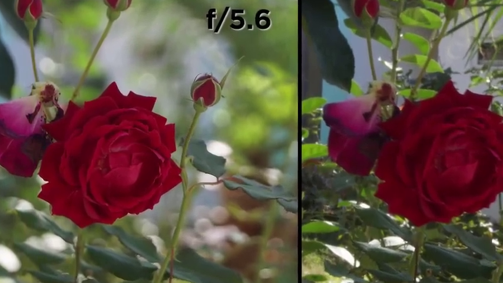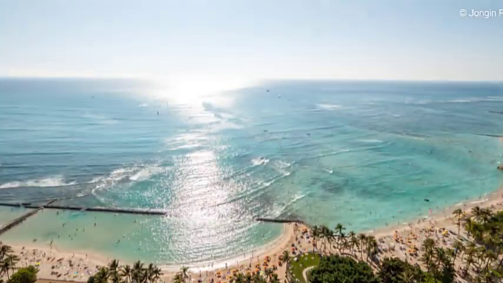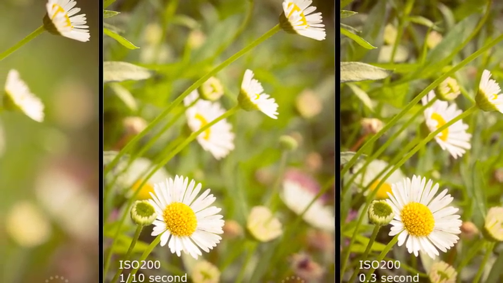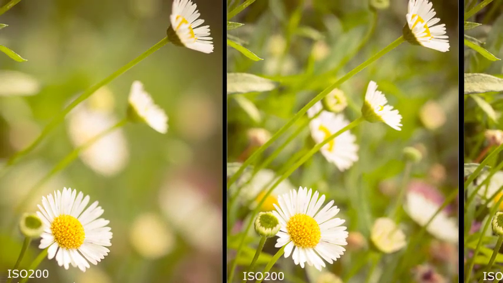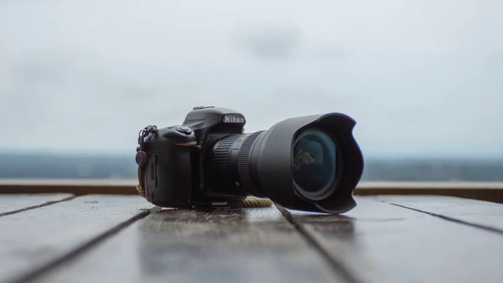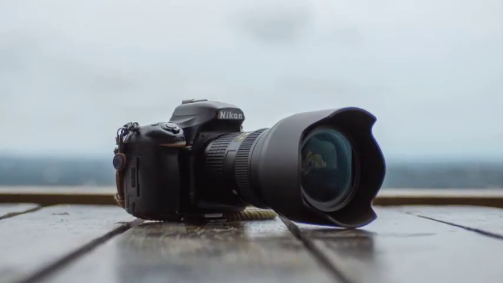Aperture is the opening in the lens that controls the amount of light that enters the camera. It is measured in f-stops. The lower the f-stop number, the wider the aperture, and the more light that enters the camera. The higher the f-stop number, the narrower the aperture, and the less light that enters the camera. Aperture also affects the depth of field. A wider aperture creates a shallower depth of field, and a narrower aperture creates a deeper depth of field.